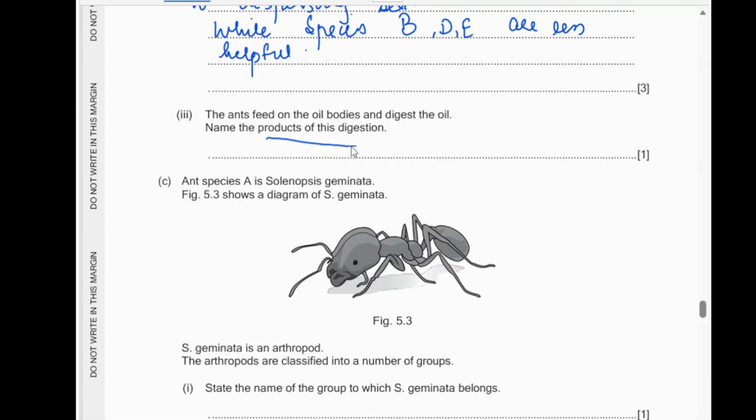What are the products of digestion of oil? Fatty acids and glycerol. Write both.